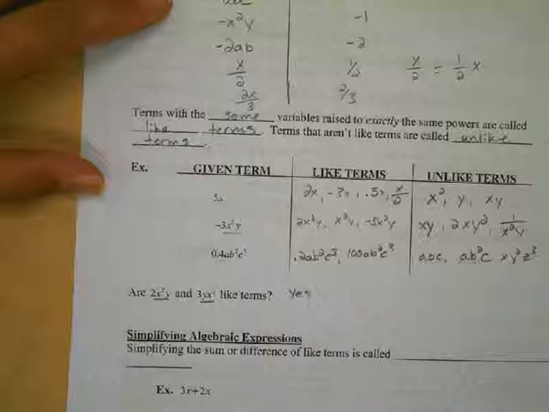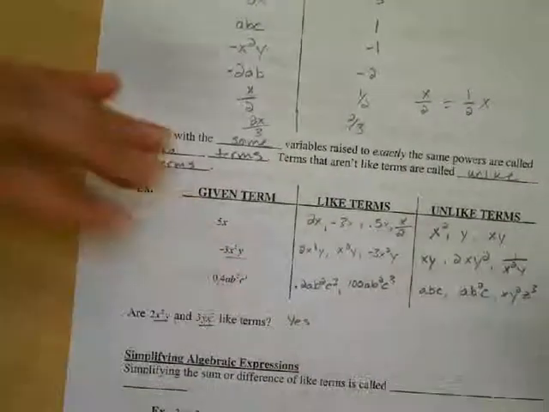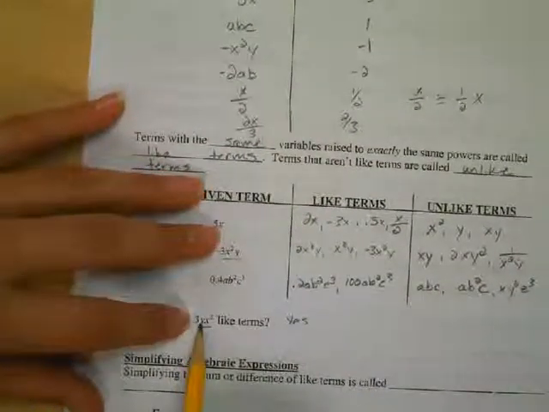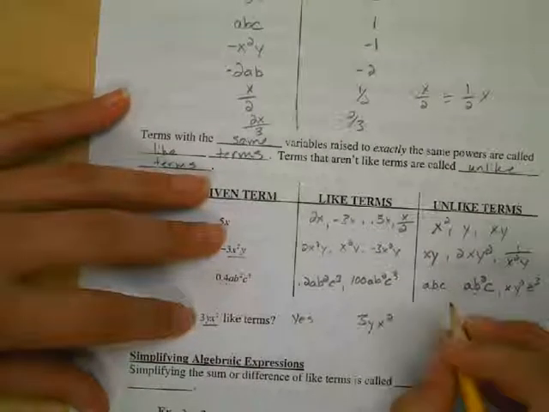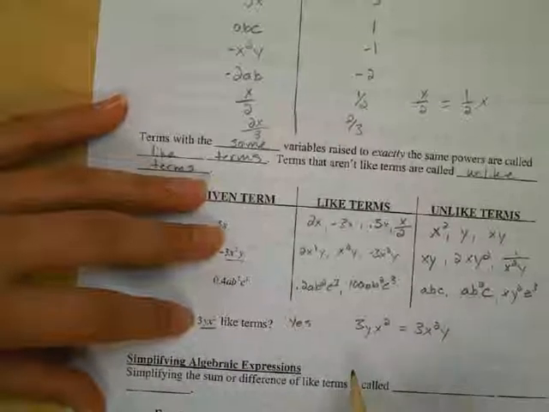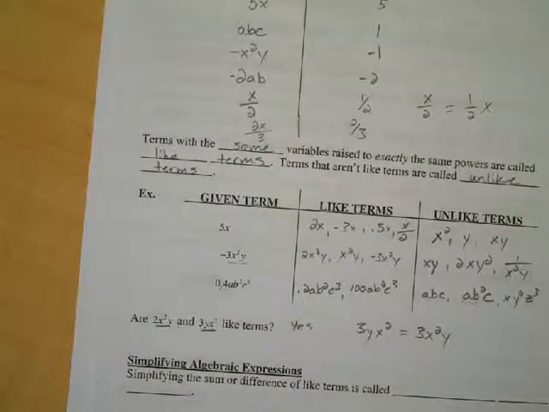Both have x and y, both have the powers the same on each one. You have to remember that 2 times 3 is the exact same thing as 3 times 2, which means I can rearrange multiplication, because that's all this is, 3 times y times x squared. So 3yx squared is the same thing as saying 3x squared y. I can flip the order of them, and I'm still going to get the exact same answer. So be very careful there.